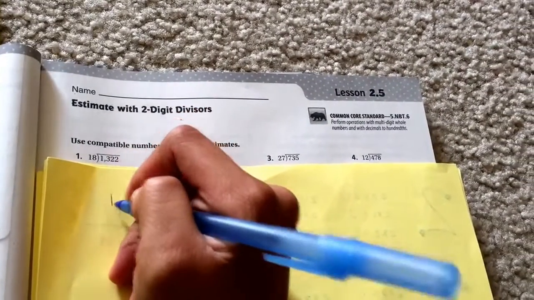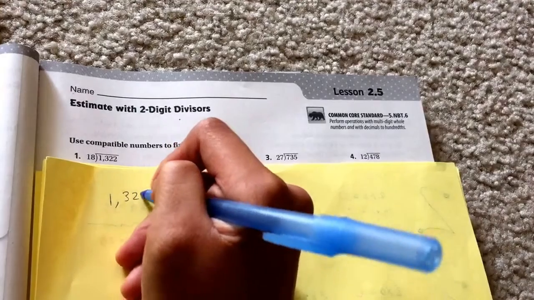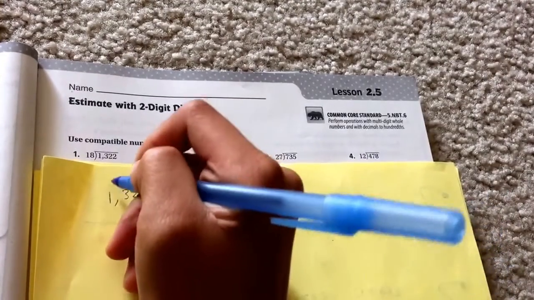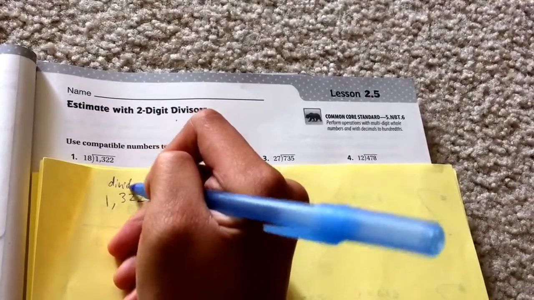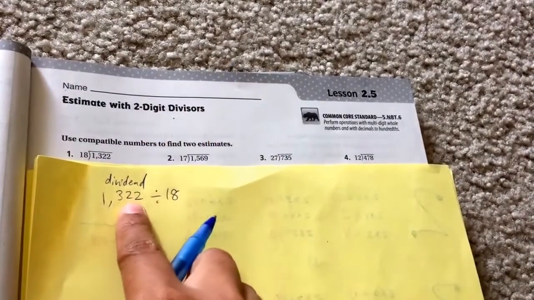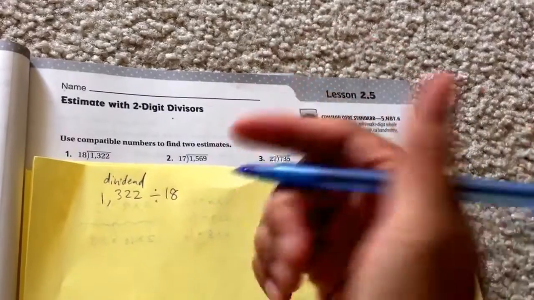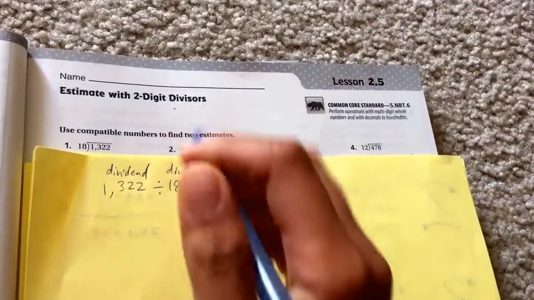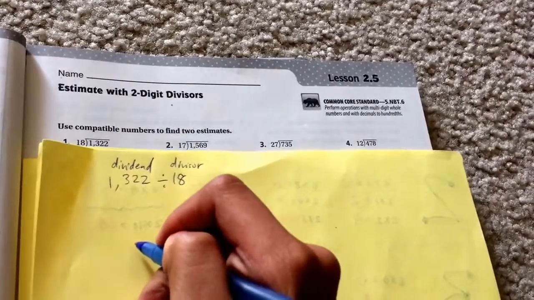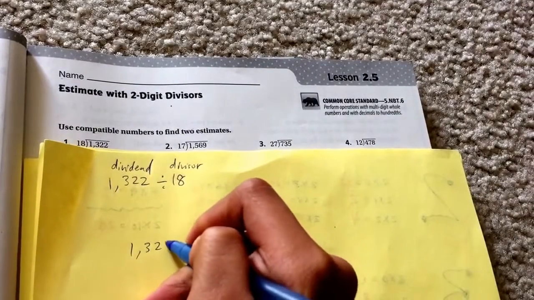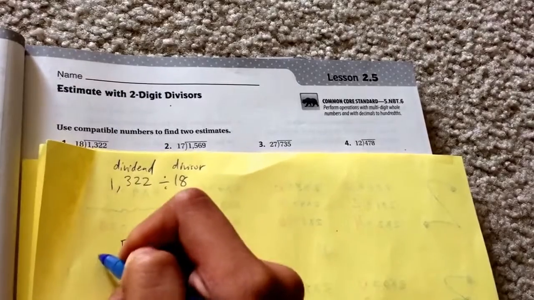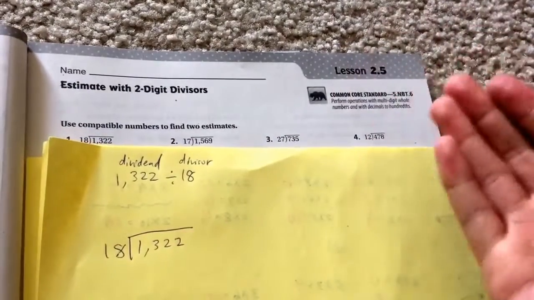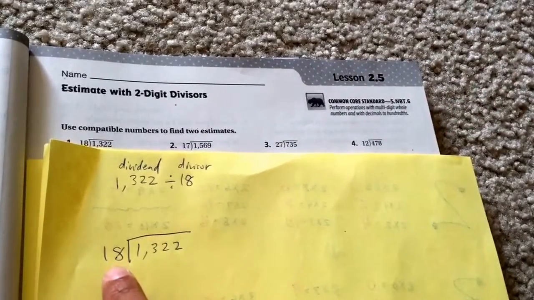So first thing we do is write it left to right. 1,322 divided by 18. And we're going to label this as our dividend. That's our total. That's the number that goes, quote unquote, inside the house. 18 is our divisor. So as we put 1,322 inside the house and 18 to the side of it, we're going to ask the same questions we did when this was a one-digit divisor.